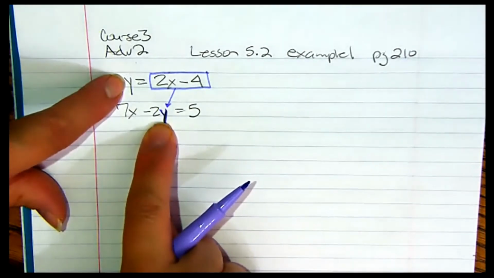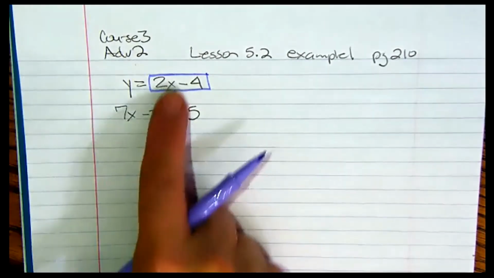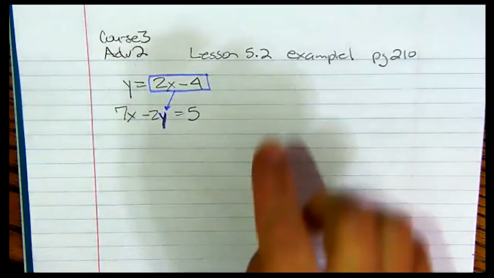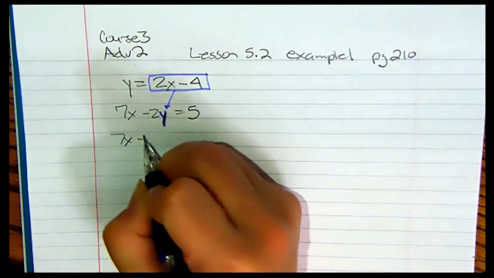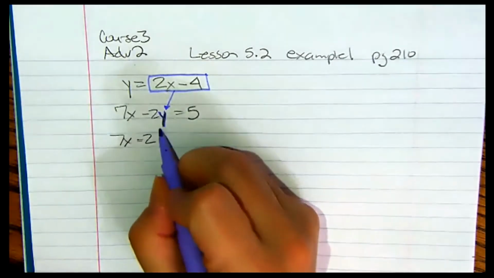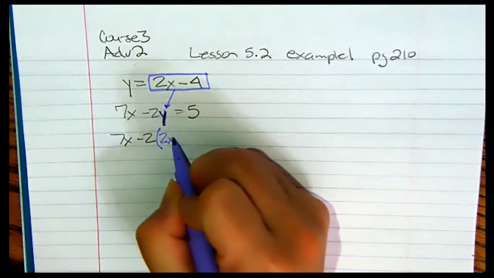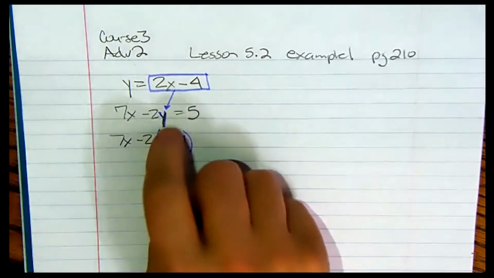So wherever I have y, I can substitute that in there. So I'm going to rewrite my equation, substituting 2x minus 4 for y.